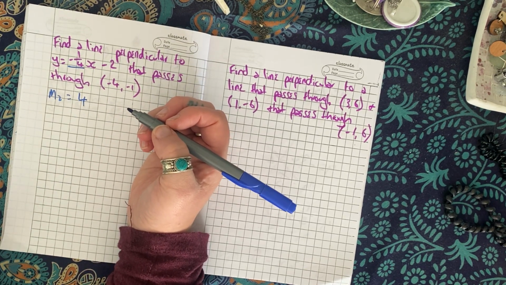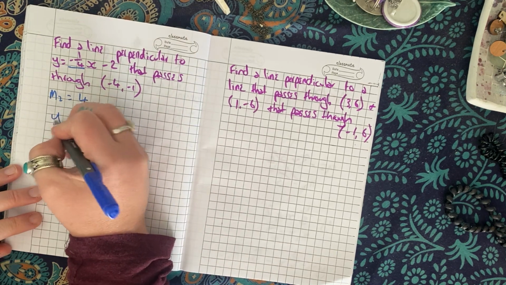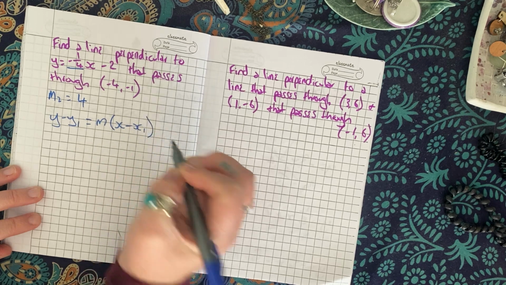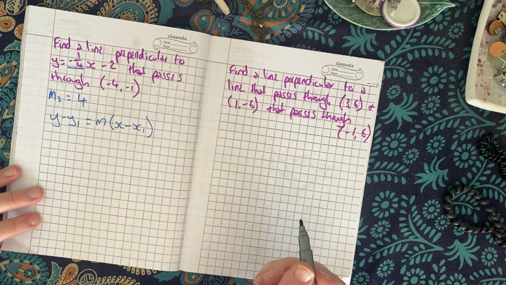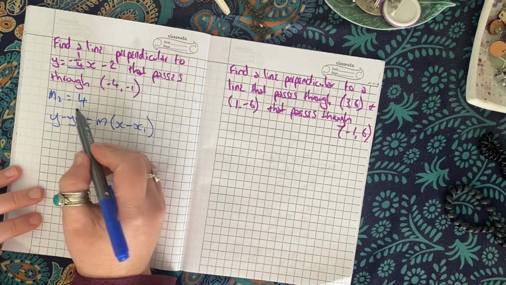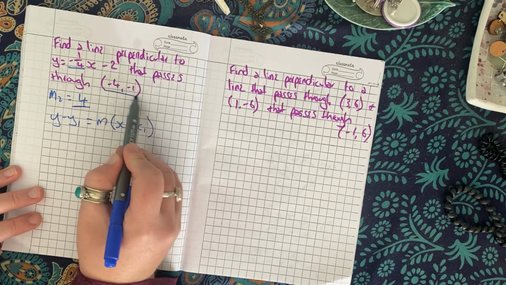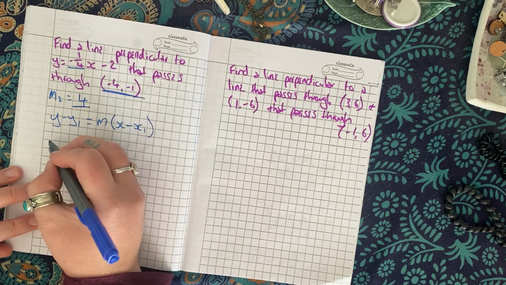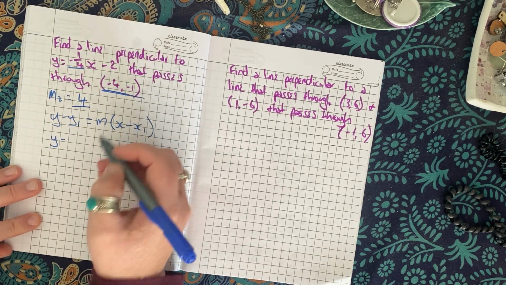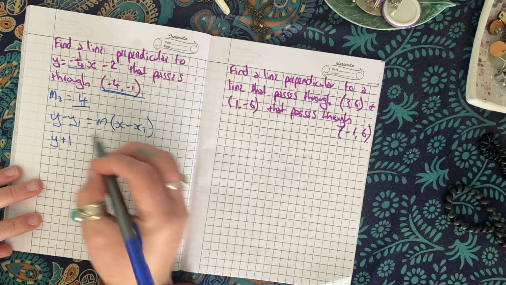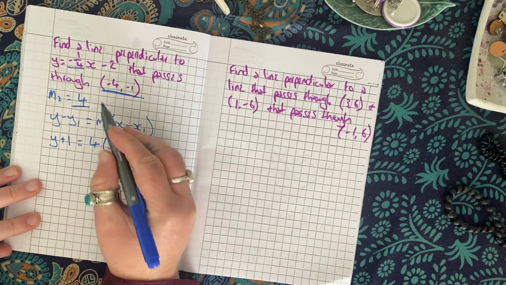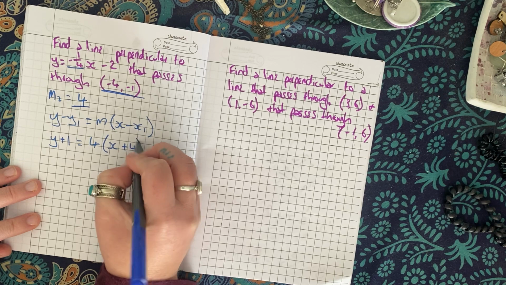So I know the slope, and remember this formula, y minus y1 equals m(x minus x1). This is going to be your best friend, this formula. So we're going to use the new slope that we have and the point we've been given to substitute into this equation. So then I have y minus y1, which makes that plus 1, equals m, which is 4, times x minus x1, which is negative 4, so that becomes plus 4.